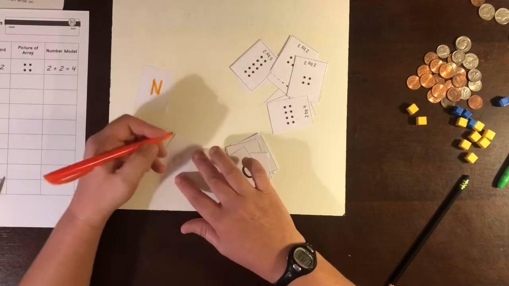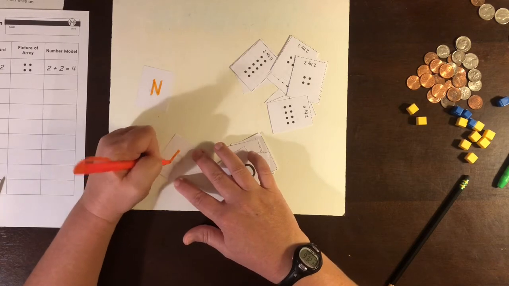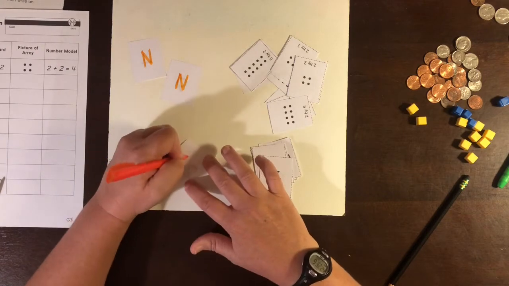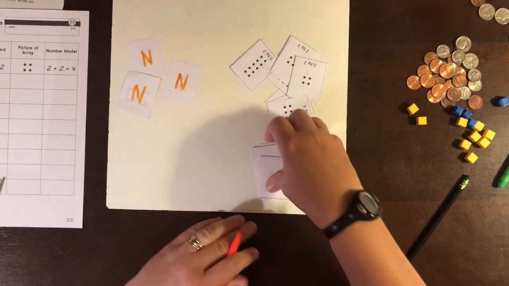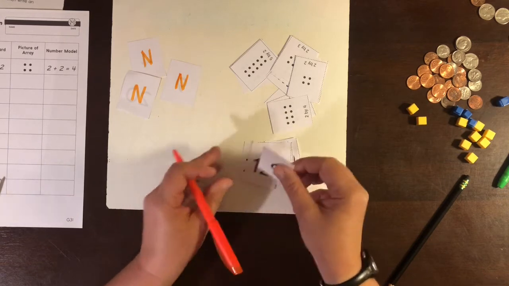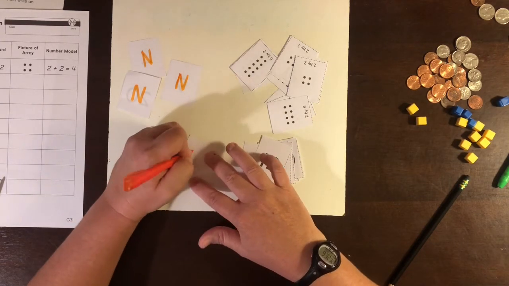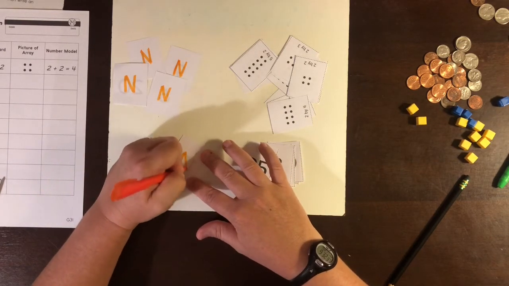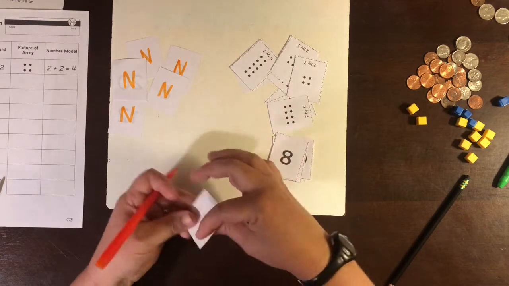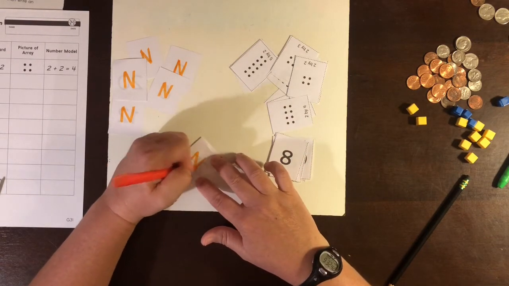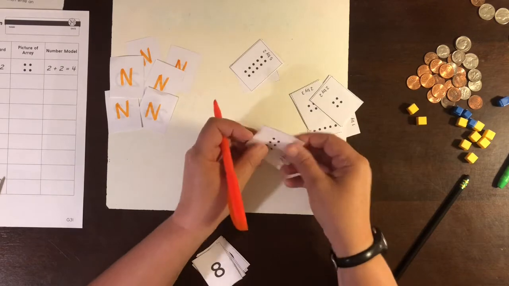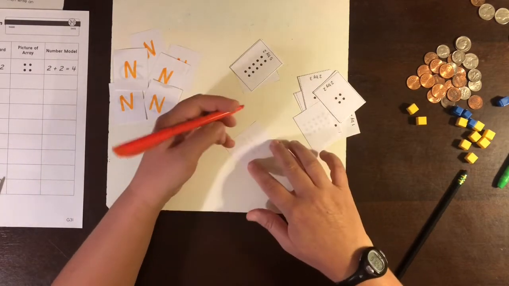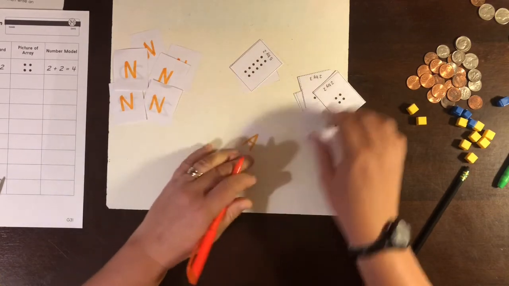And hopefully when you do that, it covers up the actual number, because you're going to be printing these on paper, and you can see the number through. If we were playing at school, which I have the cards at school, they're on cardstock. So if you do have cardstock, you can ask Mom to print them out on cardstock so that you don't see the numbers through. So you're just going to put an N on all your number cards. Okay? All right, now that you have put your N's on all your number cards, I'm going to have you put an A on all your array cards.